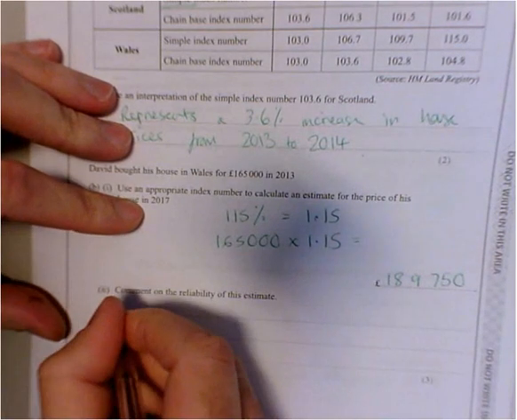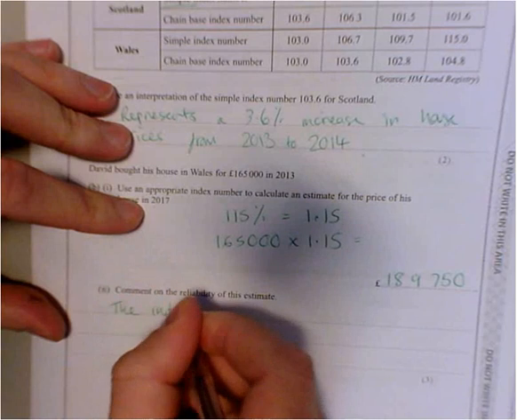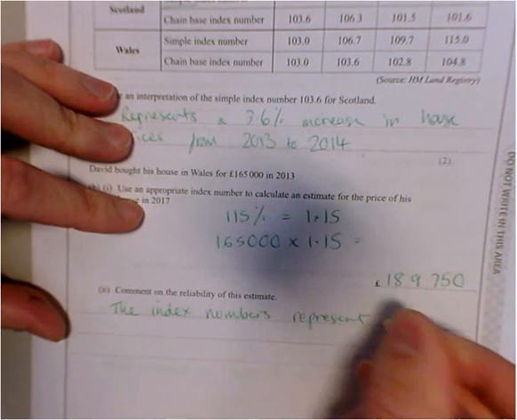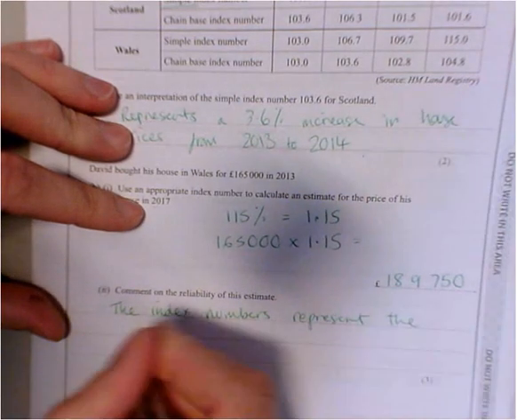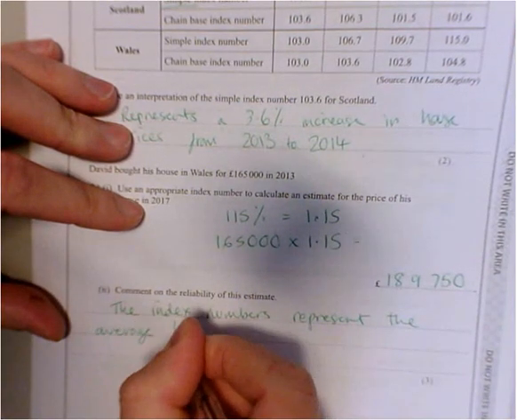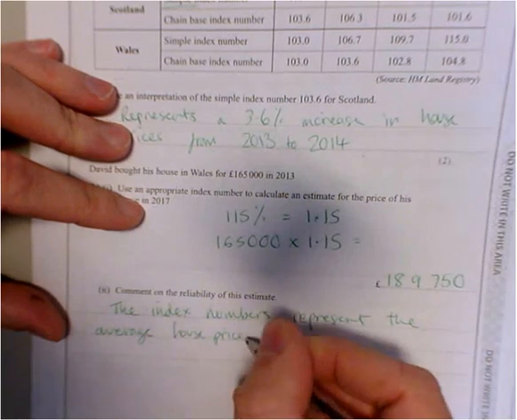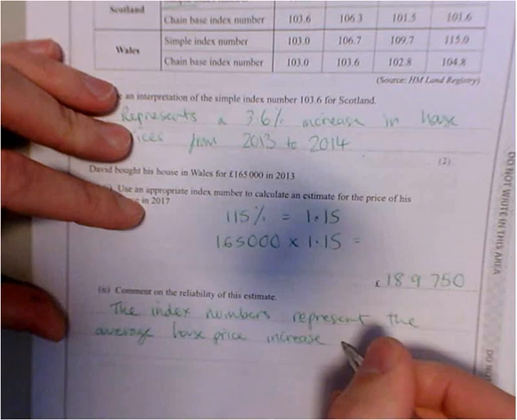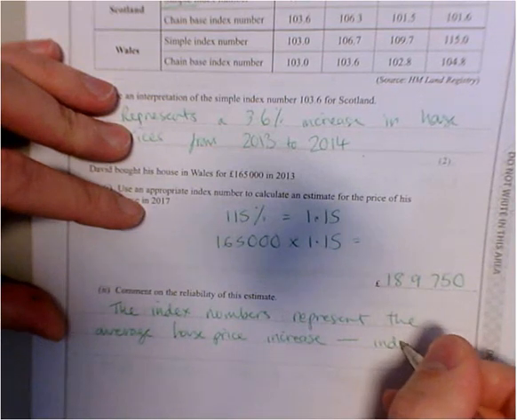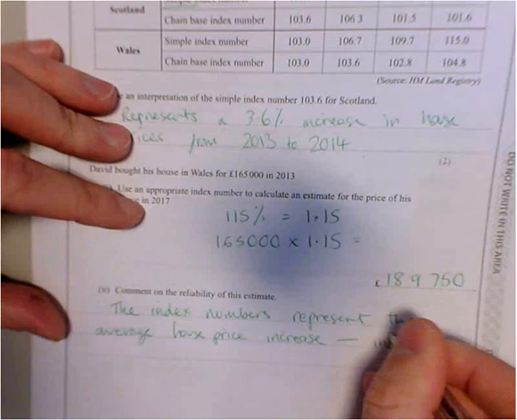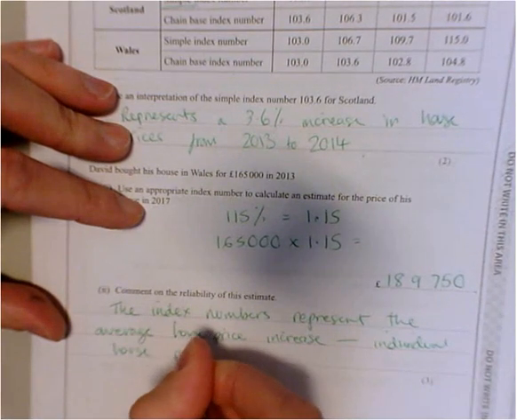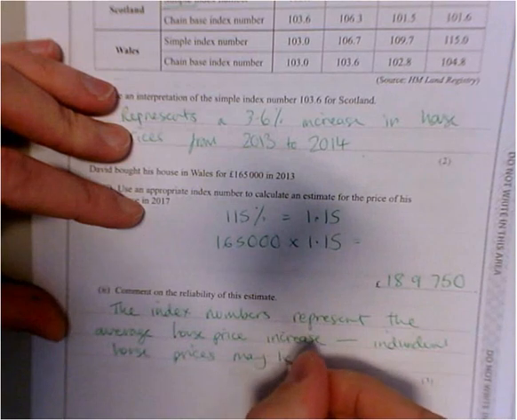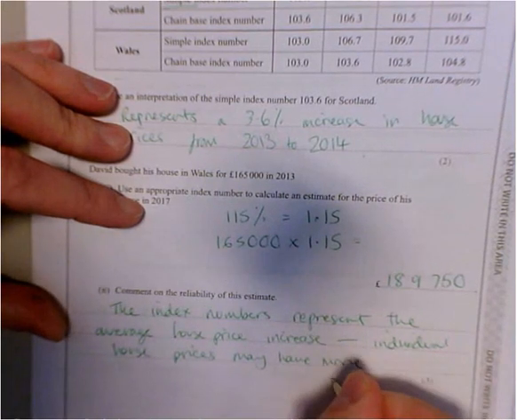So we'll just say the index numbers represent the average house price increase. Individual house prices may have more variability.